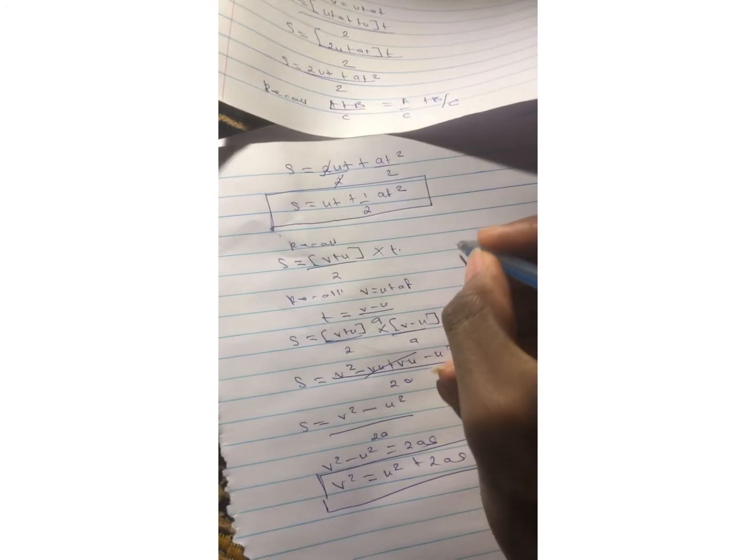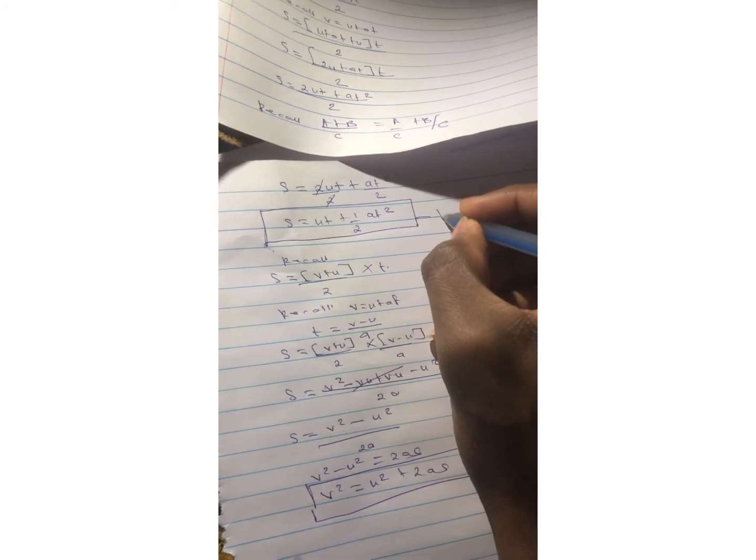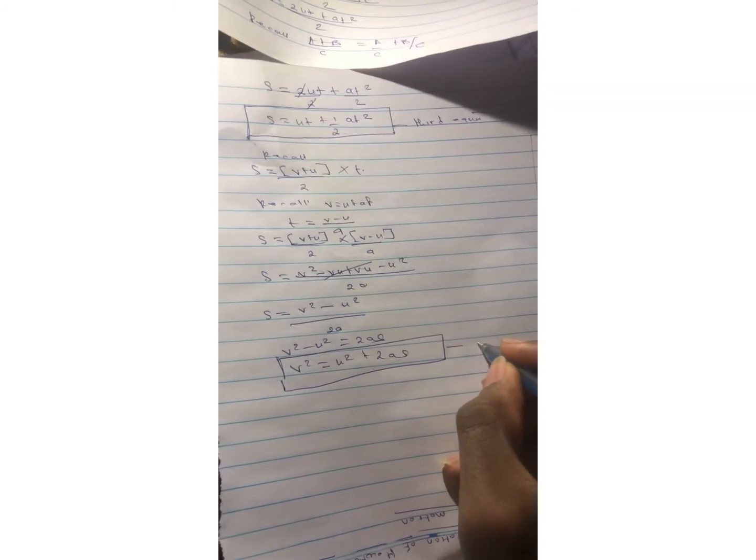So this is known as the third equation, and this is the second equation.